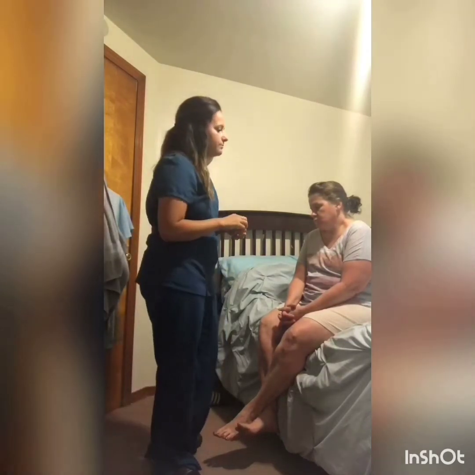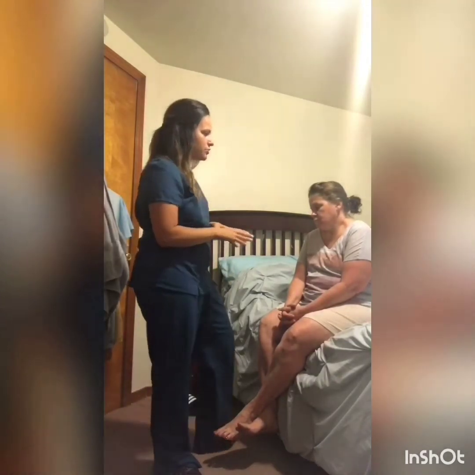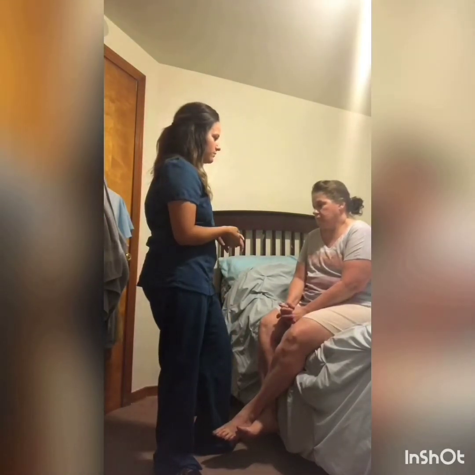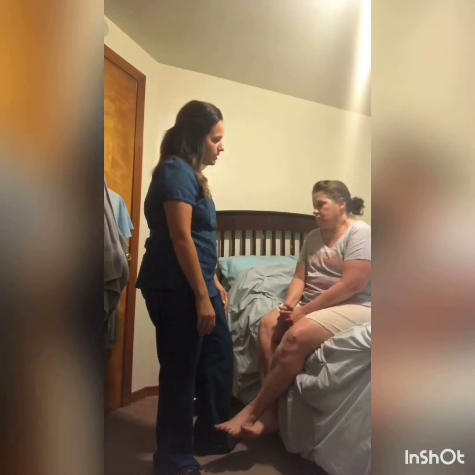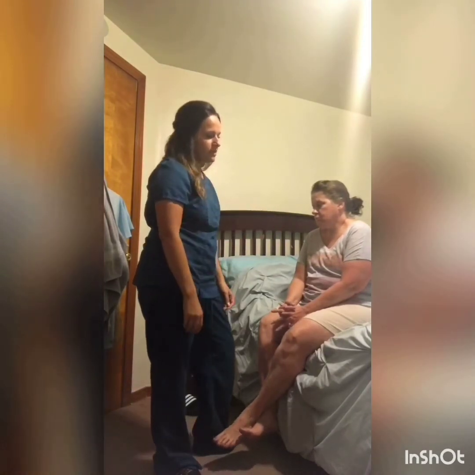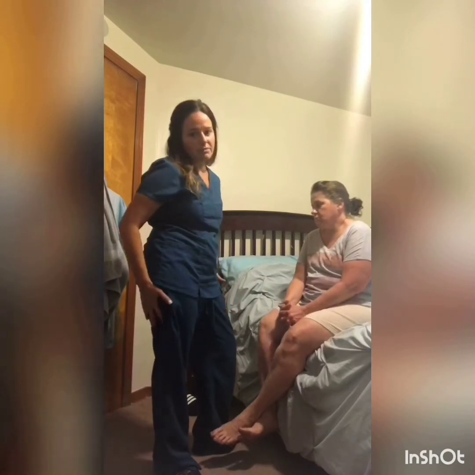So to start out, we'll start with shoulders. Initially, when you're looking at the shoulders, you just want to do your inspection first. So you just look at the overall symmetry of the shoulders, assess for any nodes or anything like that, and any redness or areas that look a little infected, and also assess if they're having any pain that they're complaining of.